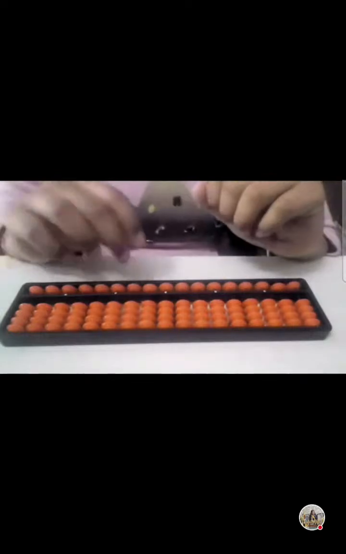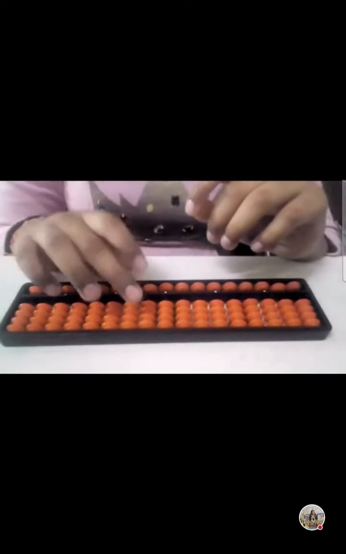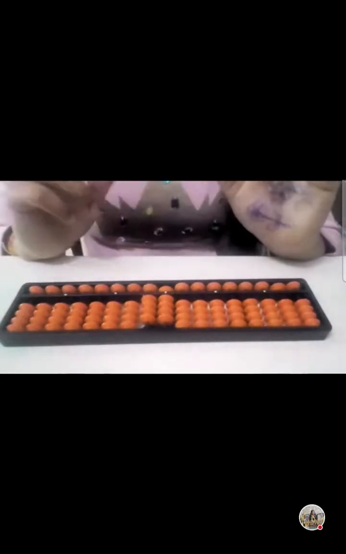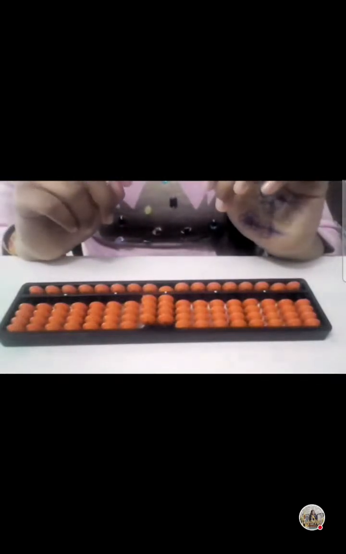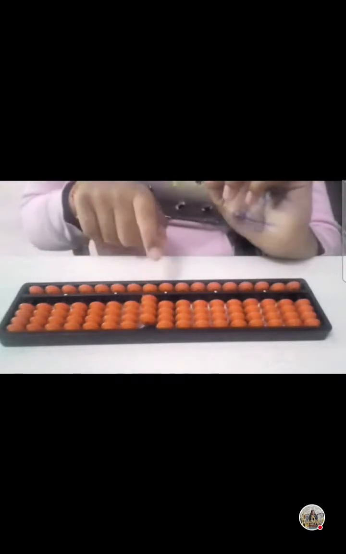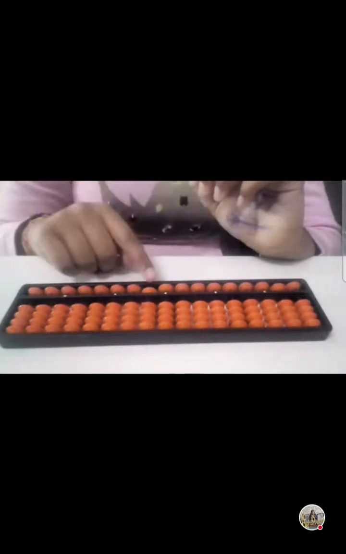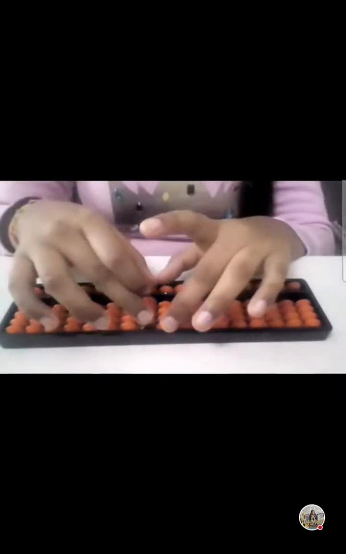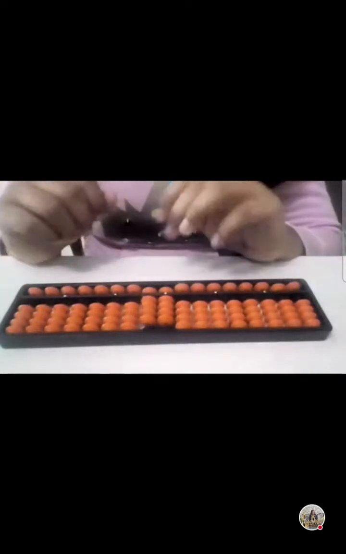Now, if in 49 I have to add 1, how will I add it? Minus 9 plus 10. Now here, how will I do plus 10 by small friends? Plus 10. So our answer will be 50. If in 99 I have to add 1, how will I do it?